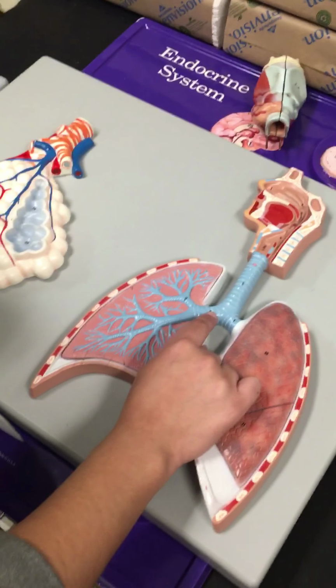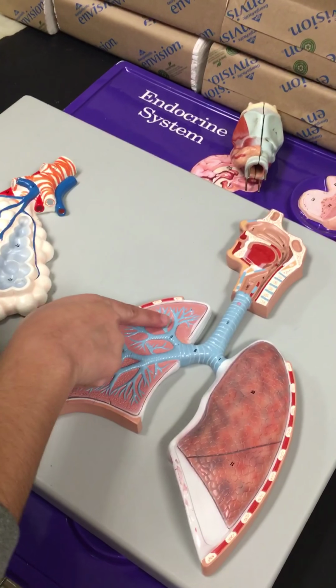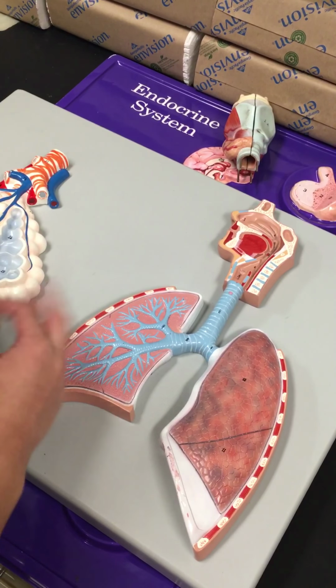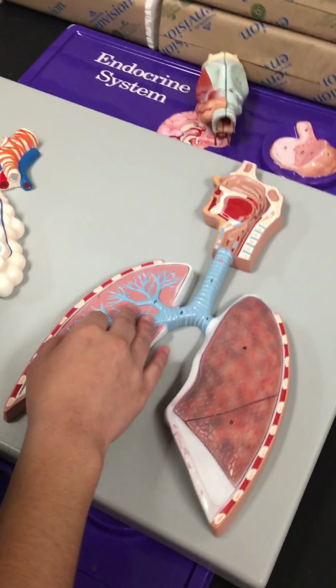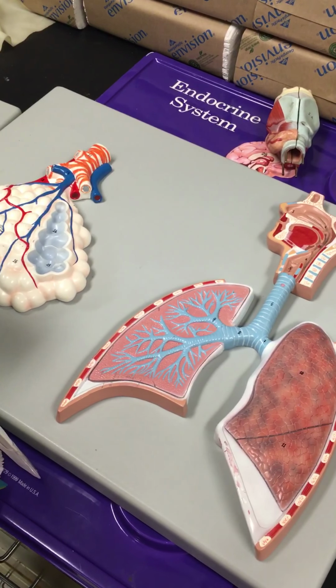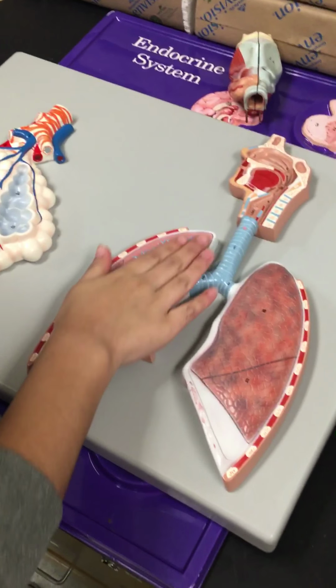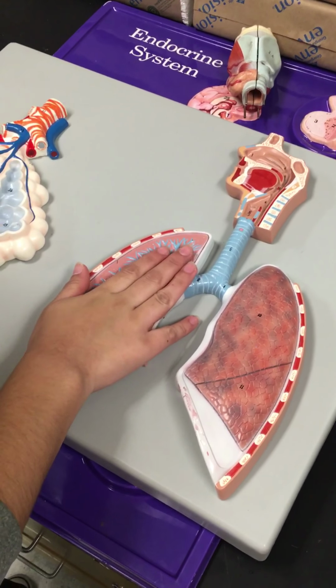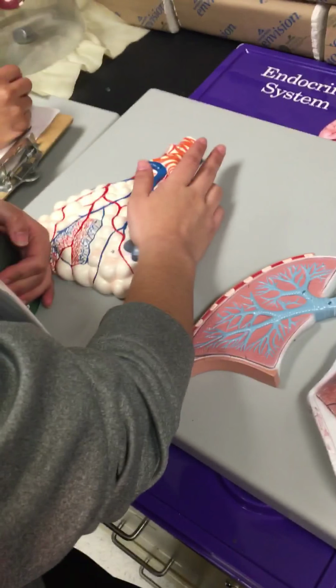So we have primary bronchi, secondary bronchi, tertiary bronchi. And then from the bronchi, those little passageways get even smaller, right?